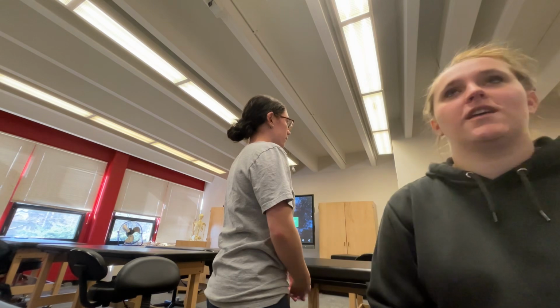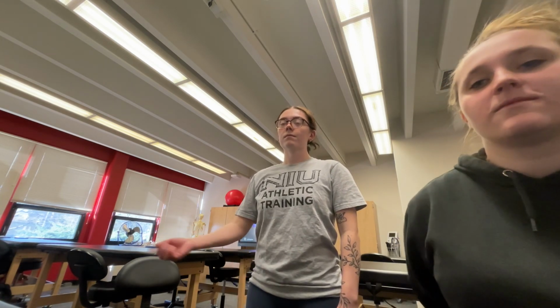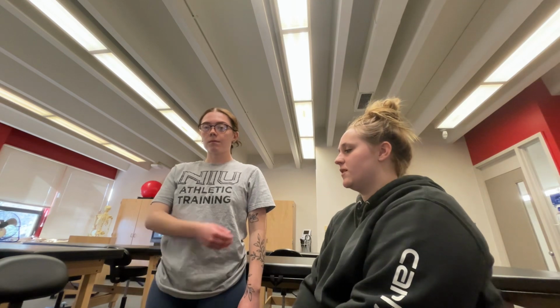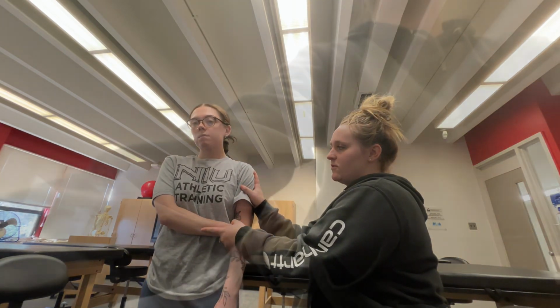And for this, it externally rotates and also stabilizes the humeral head in the glenoid cavity. To stretch this muscle, it's like the supraspinatus, but in the front. So she's going to put her arm across her body, and I'm going to pull.